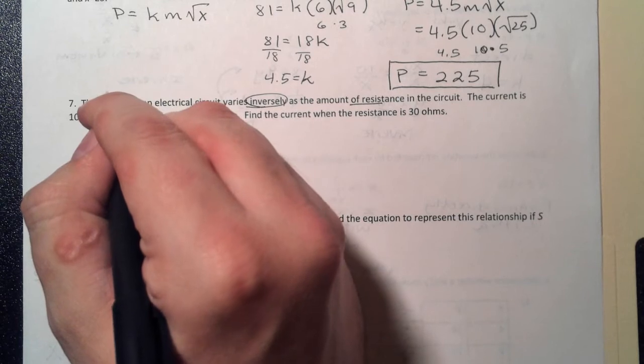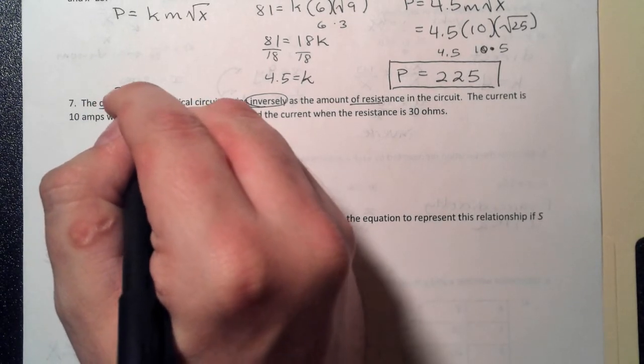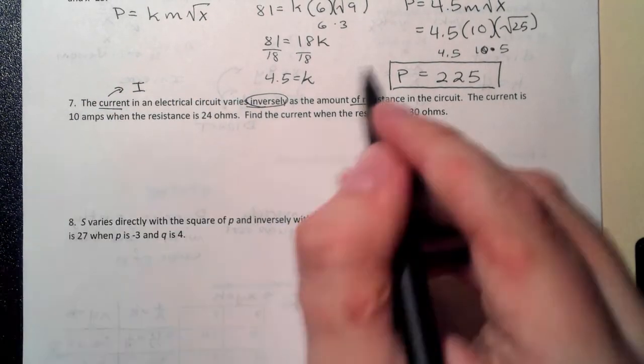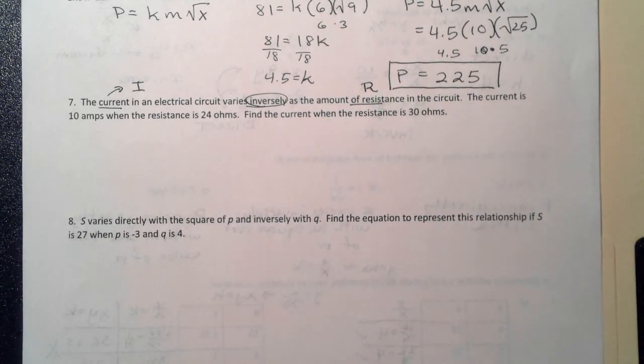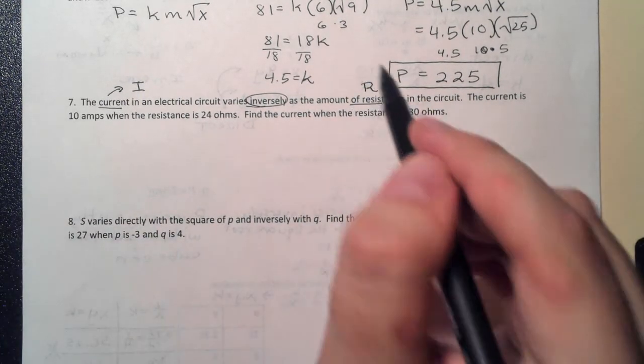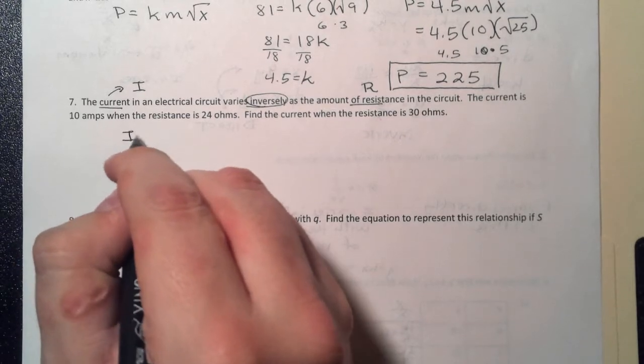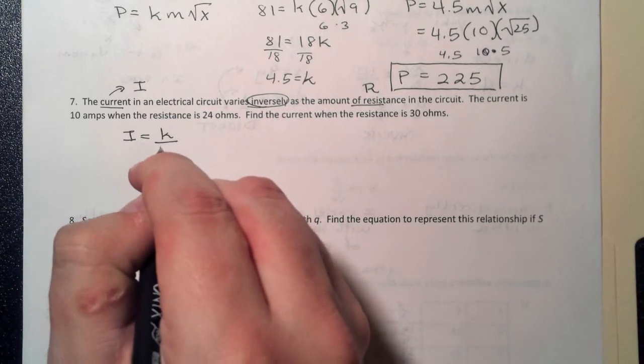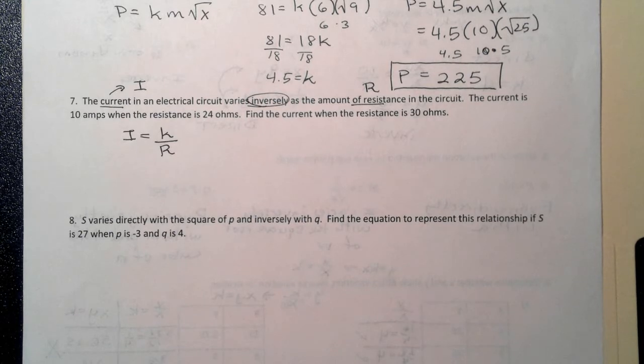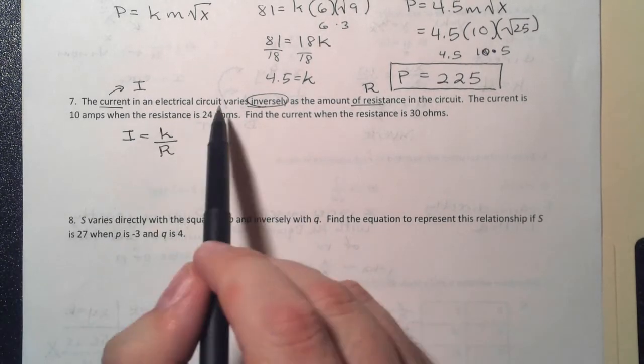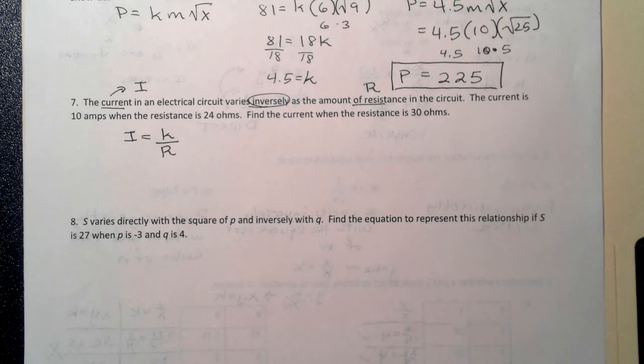I know that current is actually supposed to be represented with an I, and resistance is just an R. So I equals K over R, because current varies inversely as the amount of resistance.